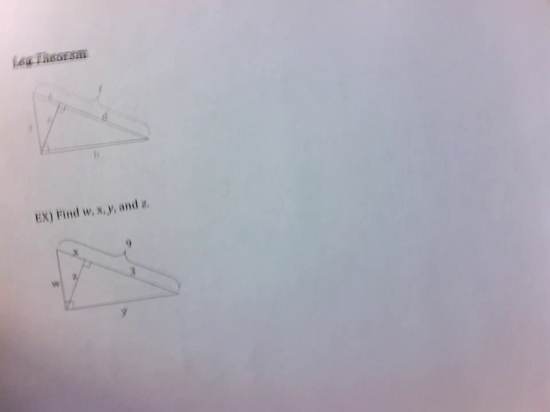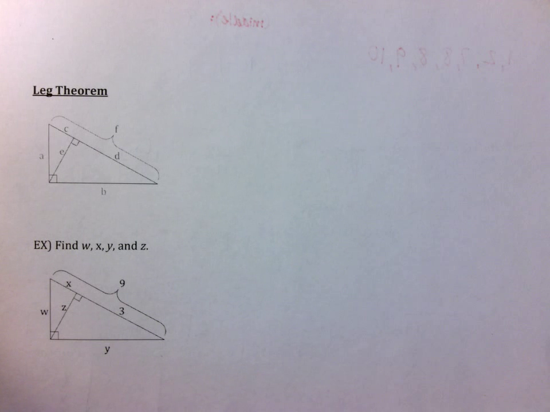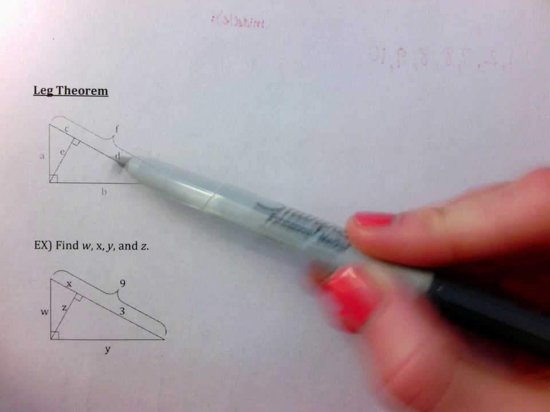All right. So on the back, we're going to do one more theorem, and then we're going to put all of these together in a couple of examples. So this is the leg theorem. So the leg theorem says something a bit different. The leg theorem says that there is a relationship between the two triangles that are formed.